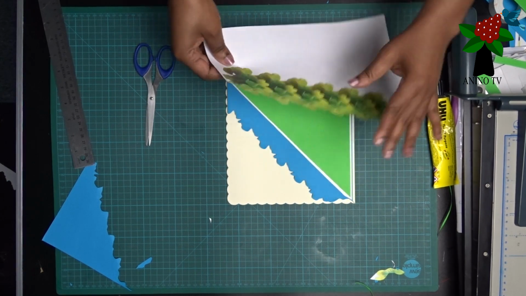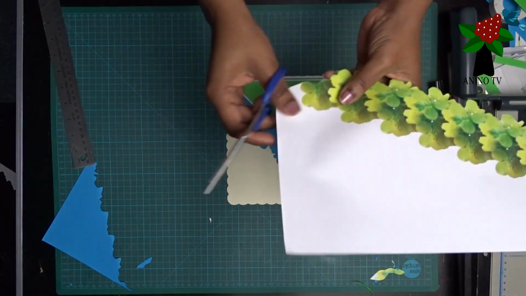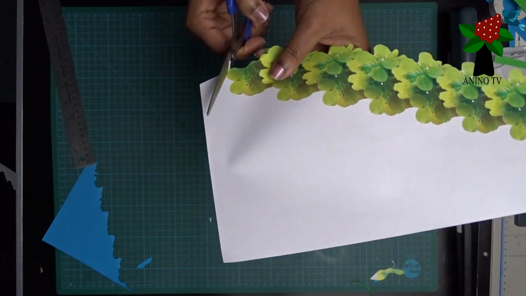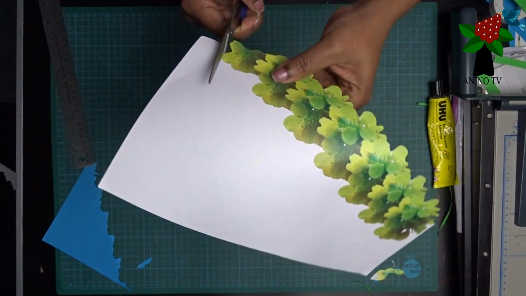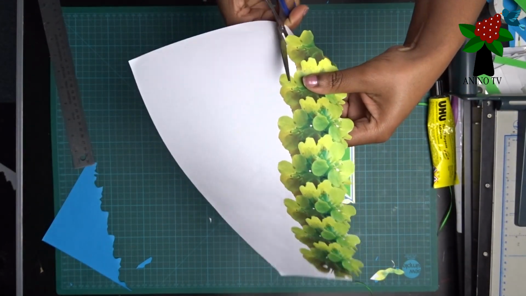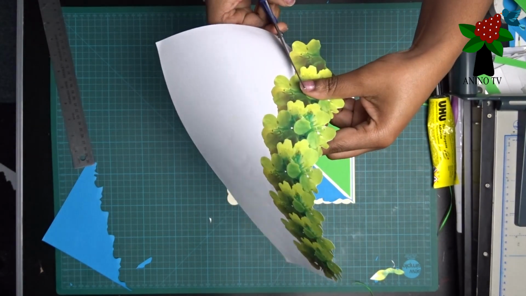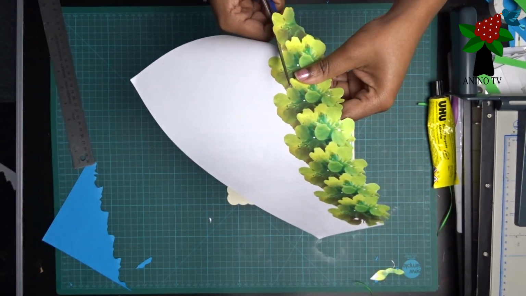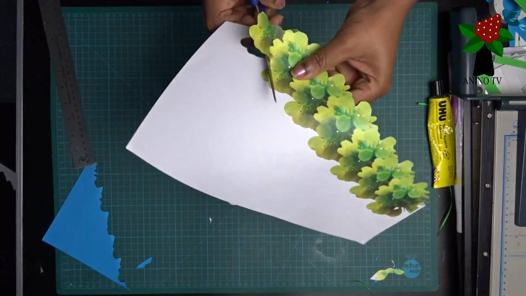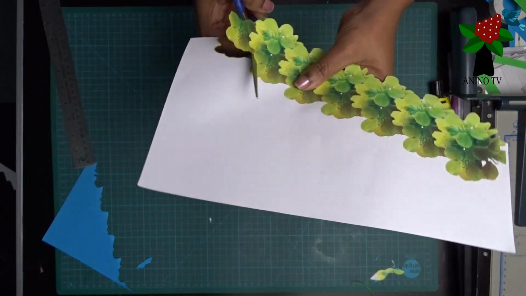Okay, so I'm just going to trim around it, and we'll do that same thing, but glue it to the top of the green, or you can glue it to any one you desire.